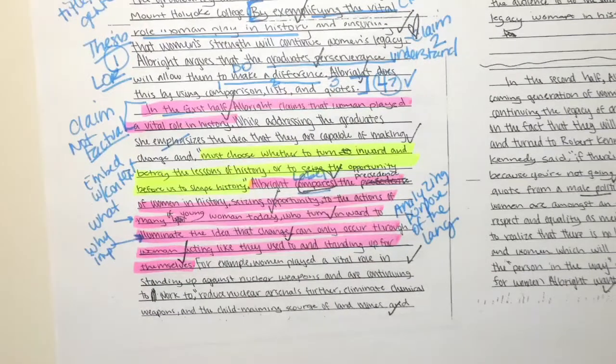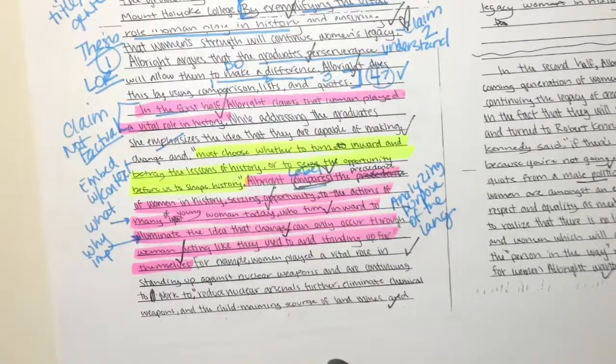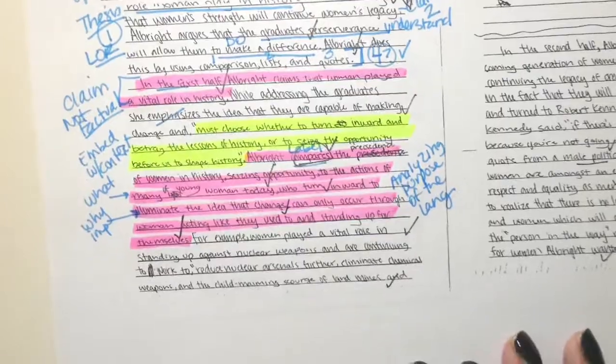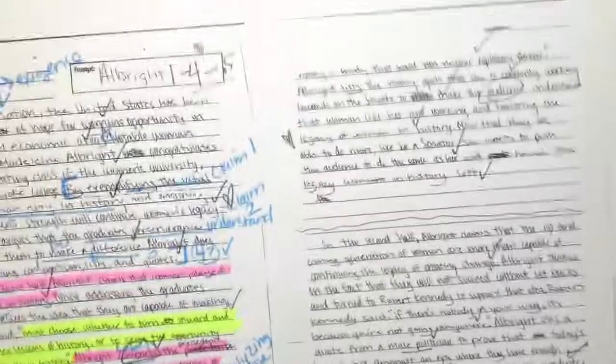For example, women played a vital role in standing up against nuclear weapons and are continuing to work to reduce nuclear arsenals further, eliminate chemical weapons and the child-maiming scourge of landmines, and ratify a treaty that would ban nuclear explosions forever.